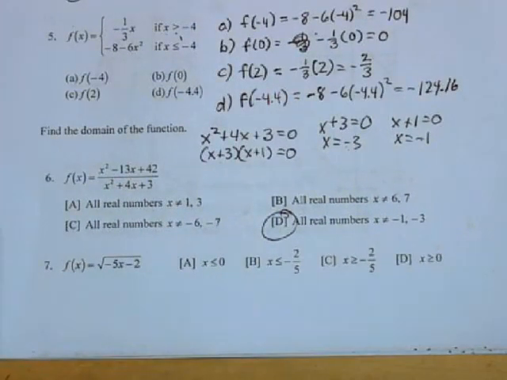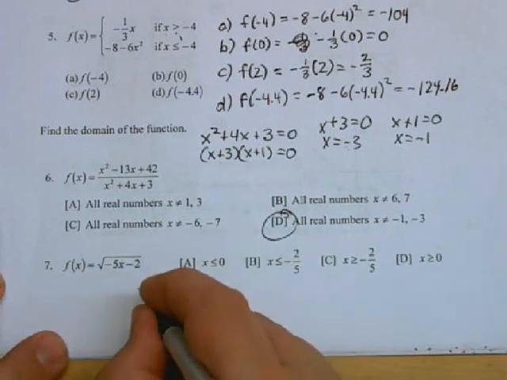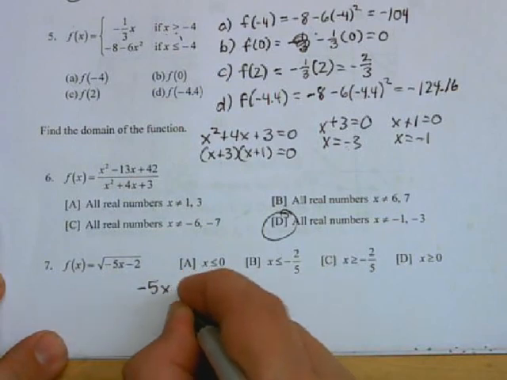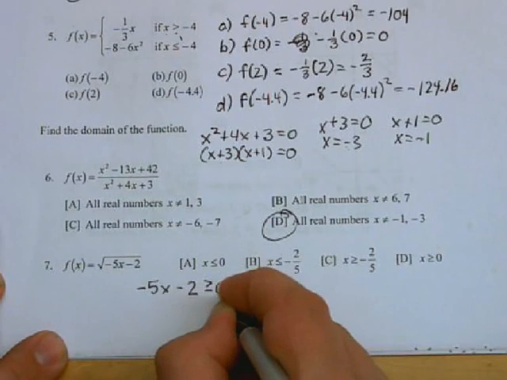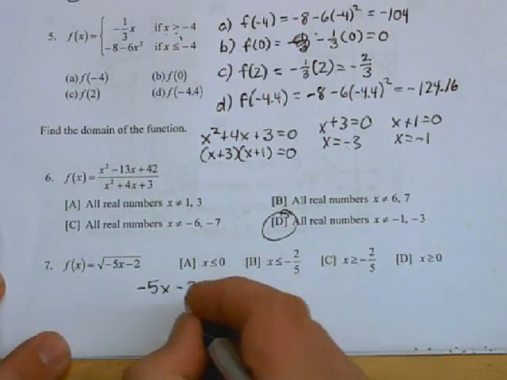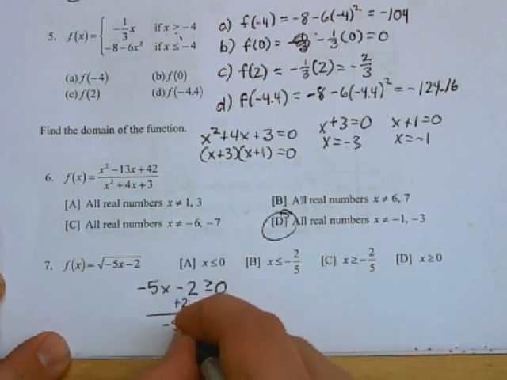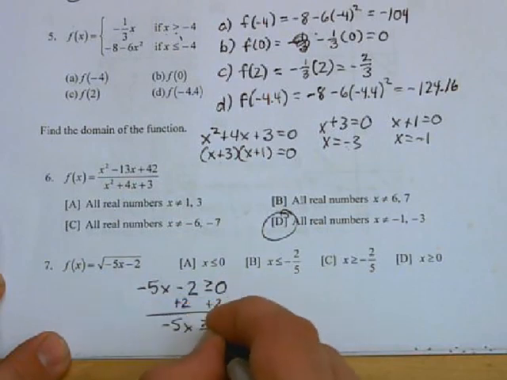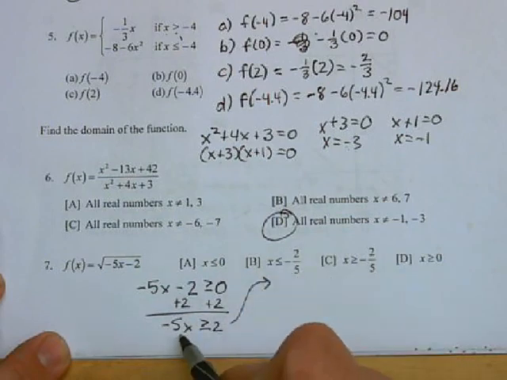Number 7. We do have a radical, and even radicals affect our domain. We know that the quantity inside the even radical must be greater than or equal to 0. So we just simply solve for x. Now, at this point, we're going to divide both sides by -5.